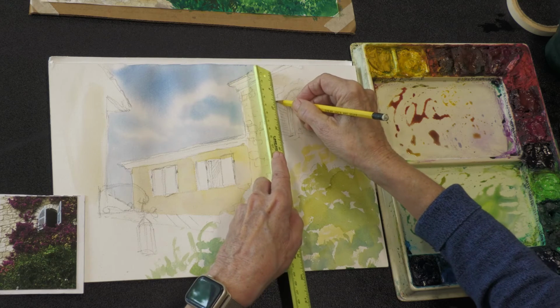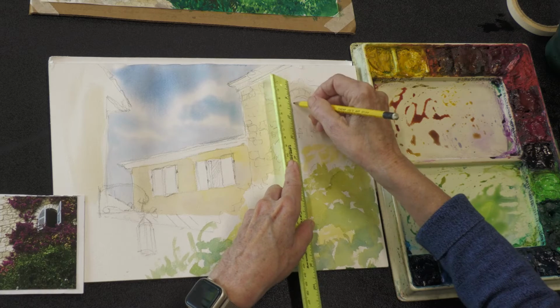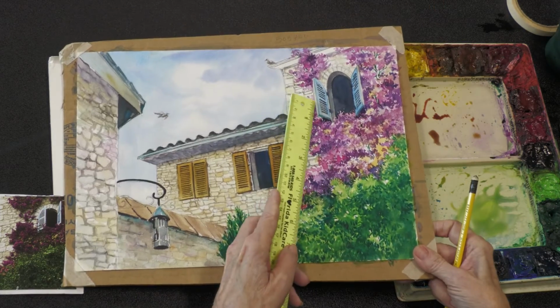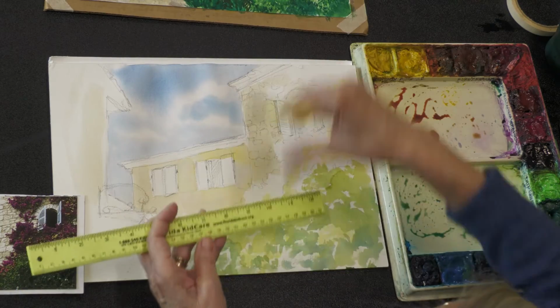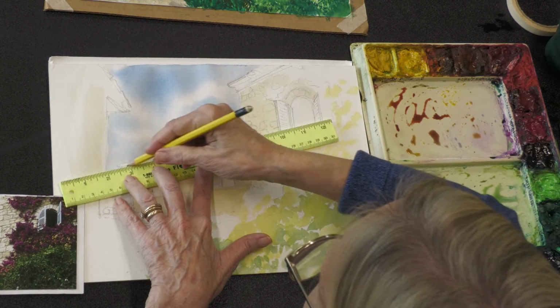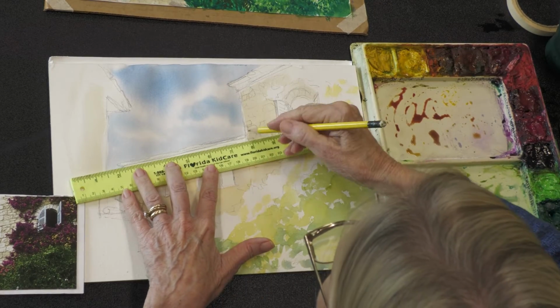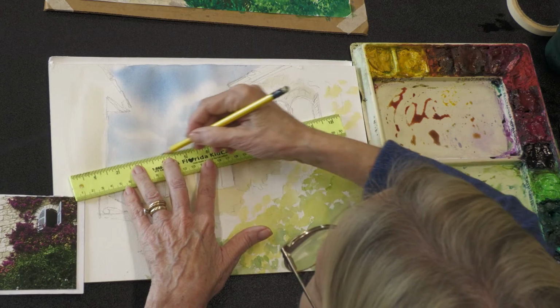I definitely would have corrected my sketch with this ruler. The reason for that is I do want these lines to be straight. I do want this line to be straight. I do want these lines to be straight. By making my pencil lines darker, I can get that to be correct. And the top line of that too.